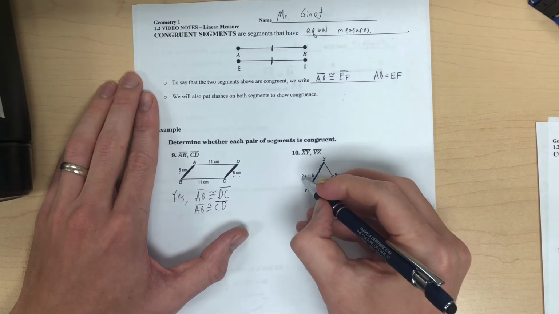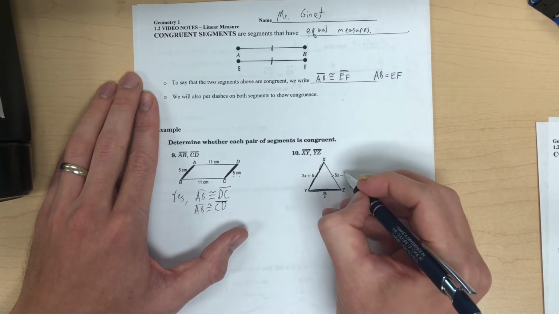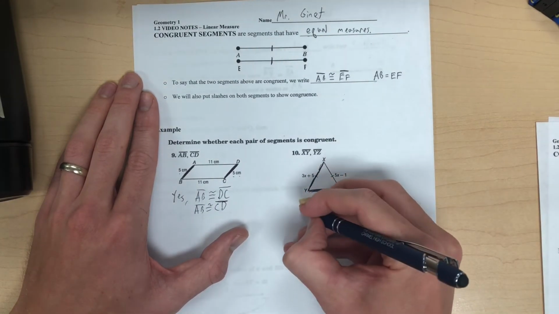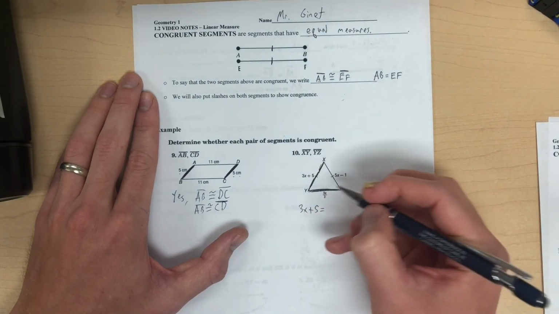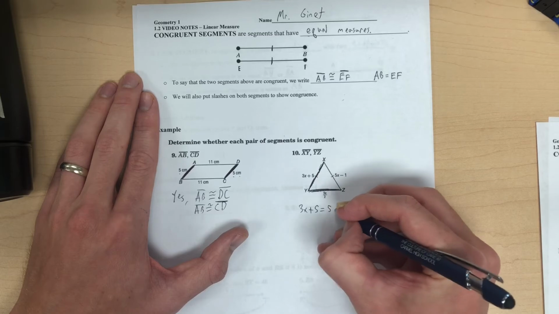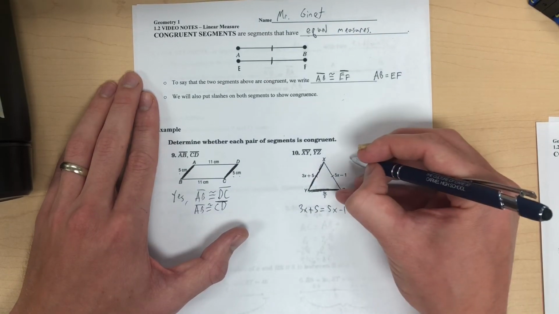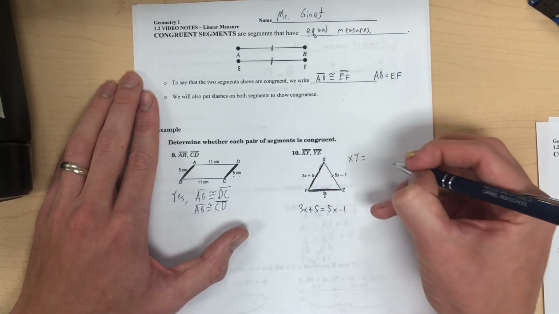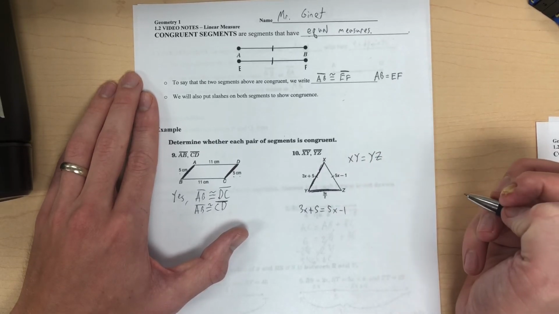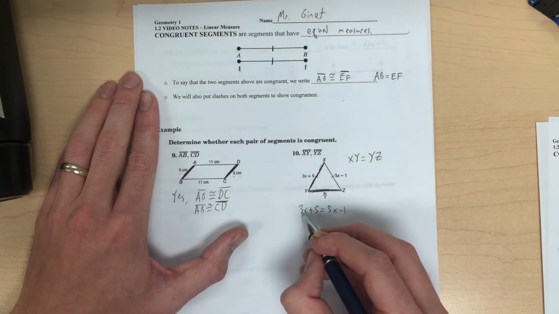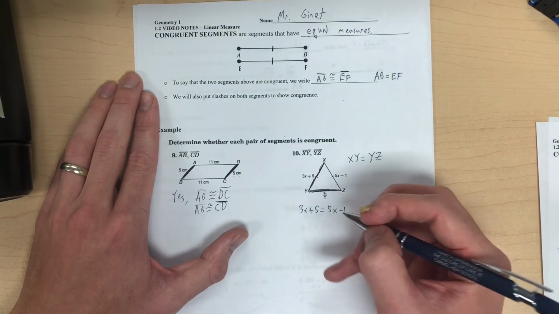So we can set up an equation that 3x plus 5 is equal to 5x minus 1 because XY is equal to YZ. So these we can set equal to each other.